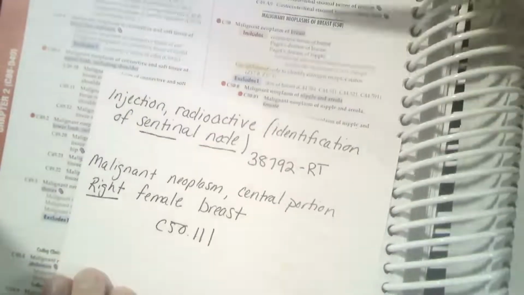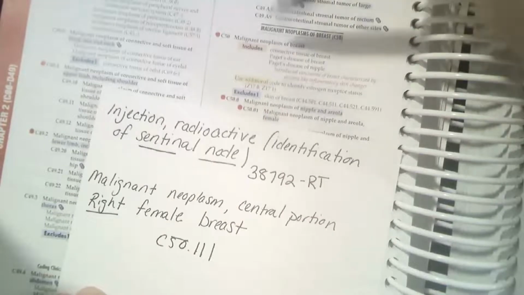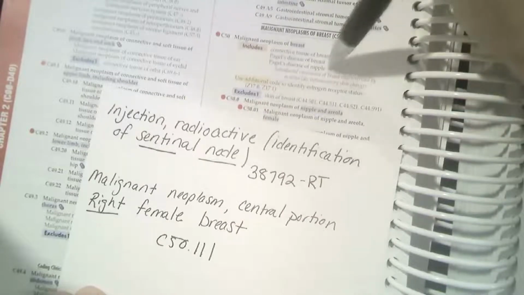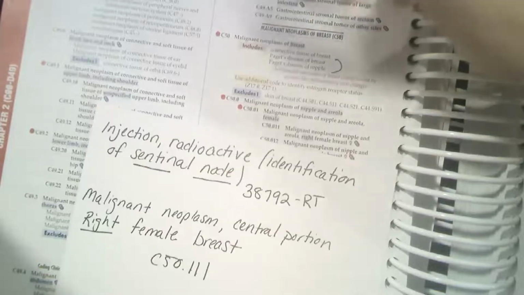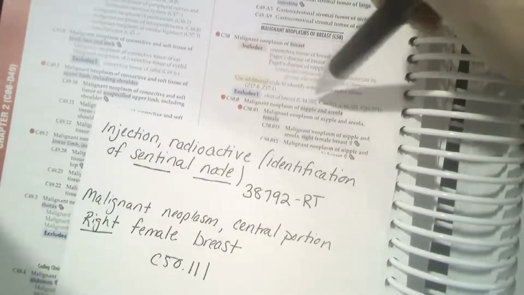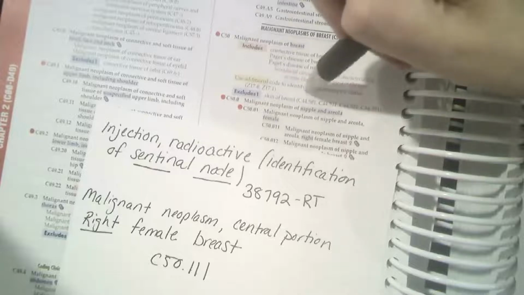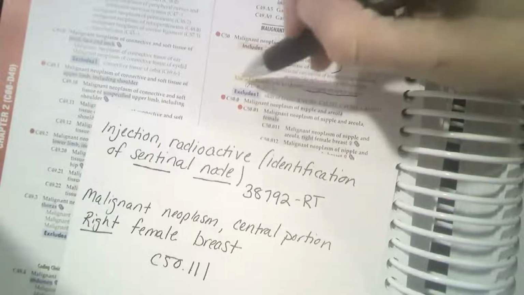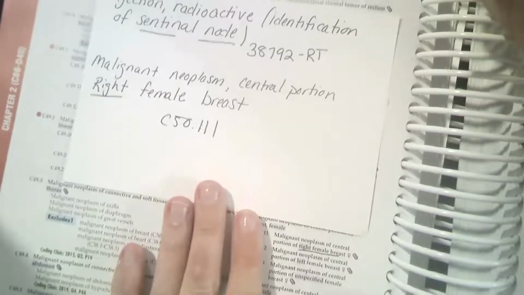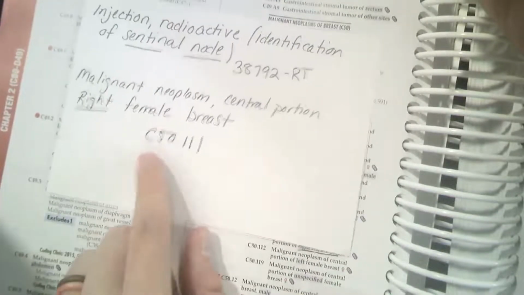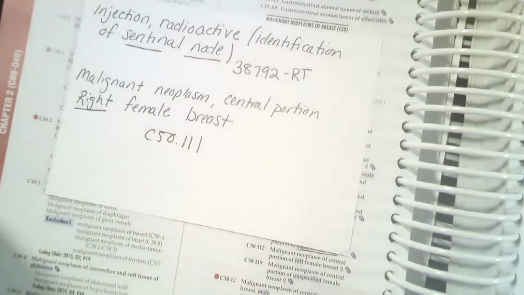Okay. Up here, when we look at the top of the section, it's going to tell us what's included. We don't have any documentation about any of that, but it also says use additional code to identify estrogen receptor status. We do not have information on that, so we do not have to use an additional code. And then it's letting us know this excludes the skin of the breast. We don't have documentation stating this is skin cancer. So we will stick with C50.111. Let's go double check.